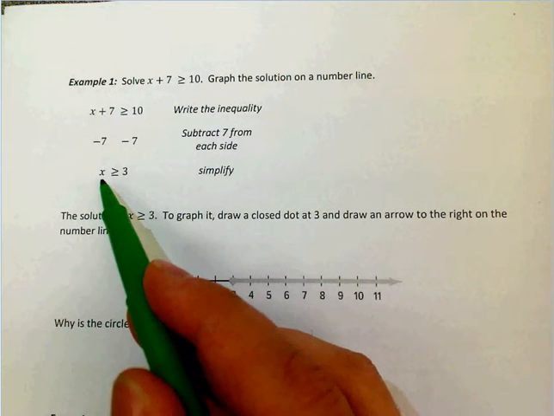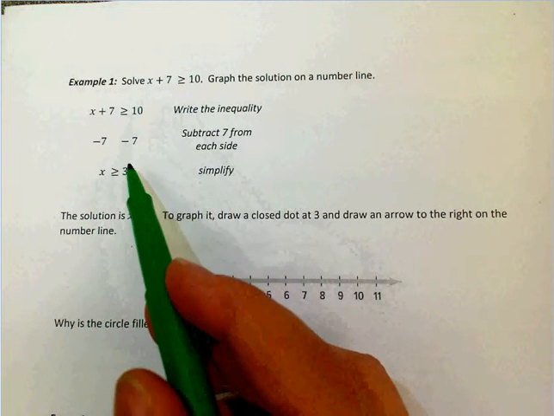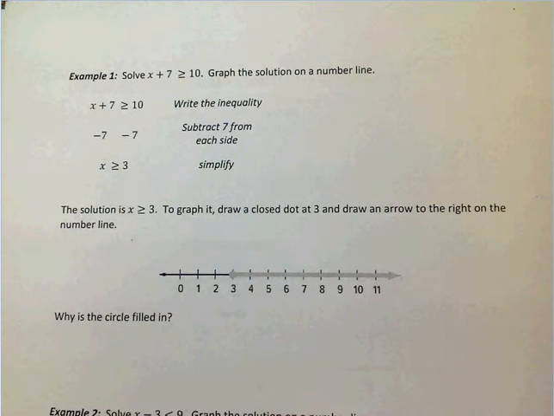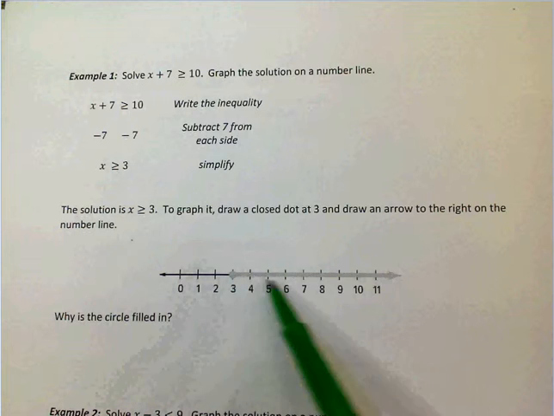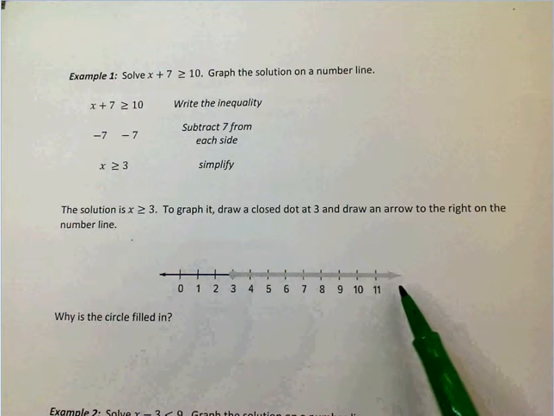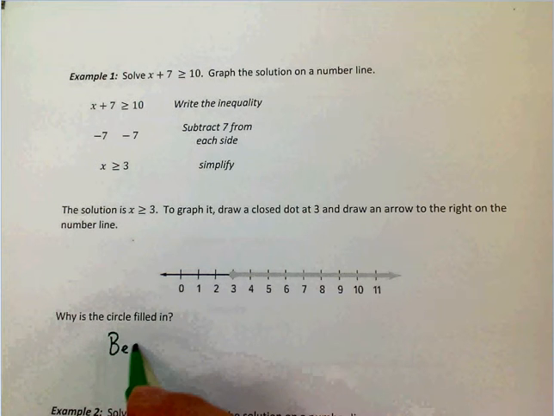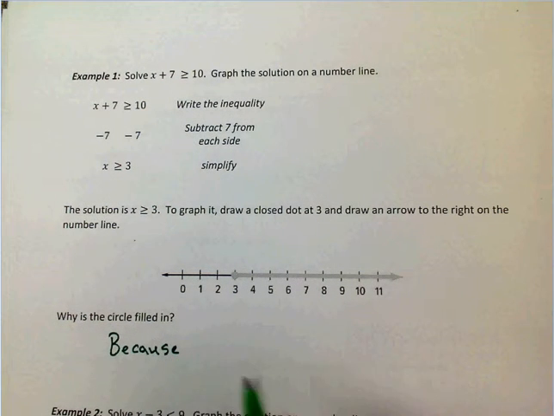We've isolated that all by itself. 10 minus 7 is 3. We've simplified it down to x is greater than or equal to 3. Okay, we have a closed-in circle all the way to the right. So why is our circle closed? Because we include 3.